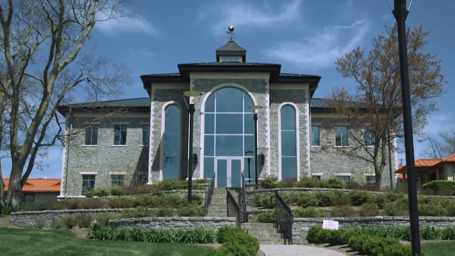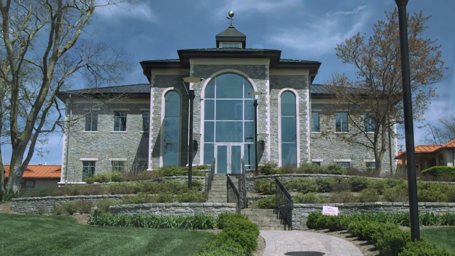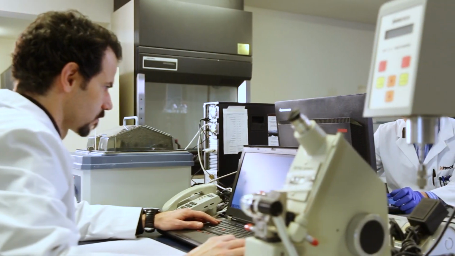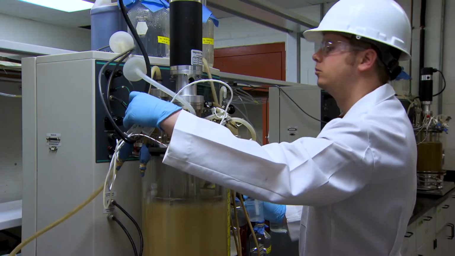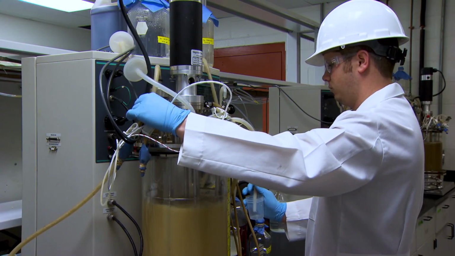Alltech has conducted advanced research into glycomics and mycotoxin detection for more than 3 decades, leading to an evolution in our understanding and the development of unique solutions for inclusion in feed.